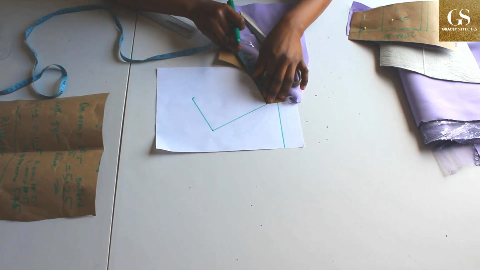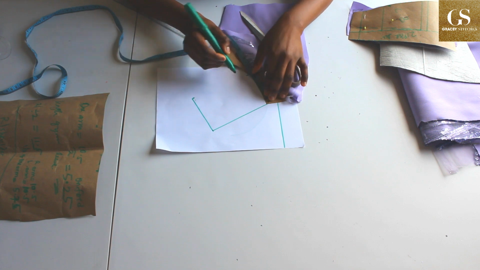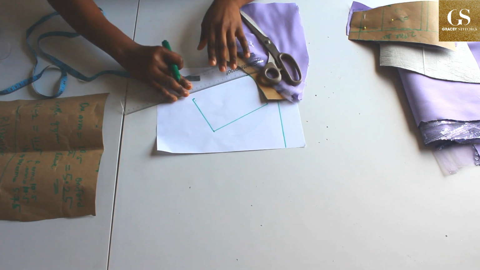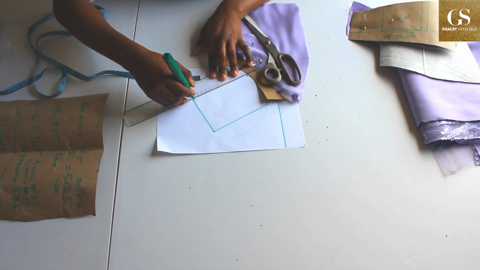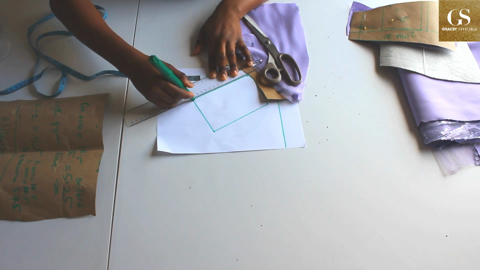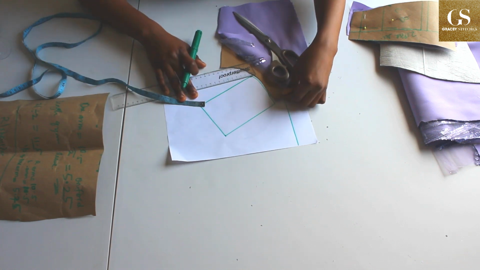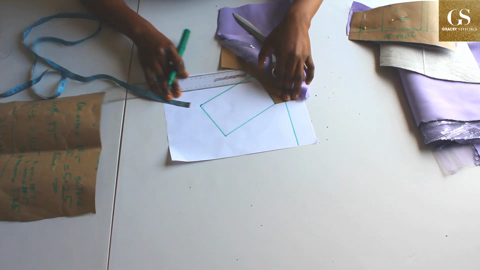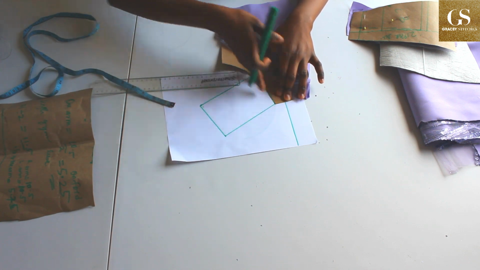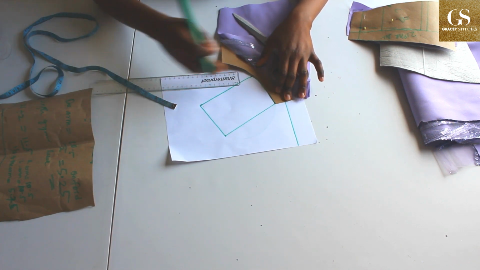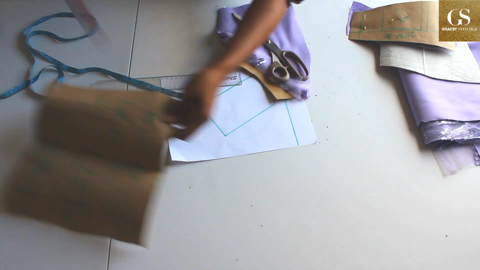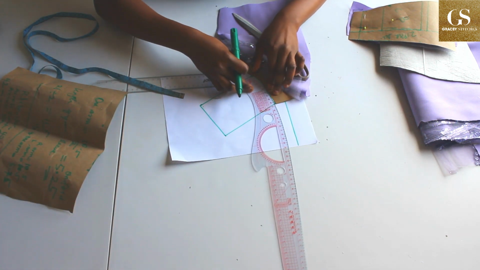Go to the armhole side as well. Mark 3.5 inches. All right. And then I'm going to connect it this way. And there you go. This is your sleeve. This is how I construct sleeves when I'm making up shoulder. So I'm just using this French curve to make the curve a little perfect than what I had earlier.